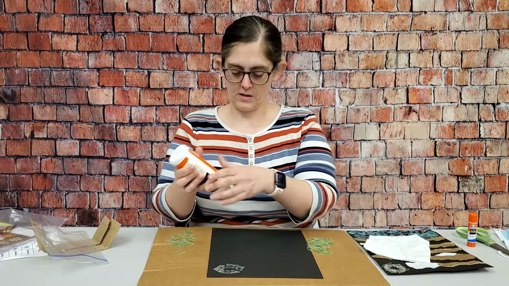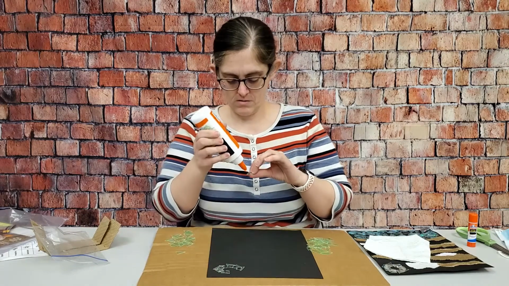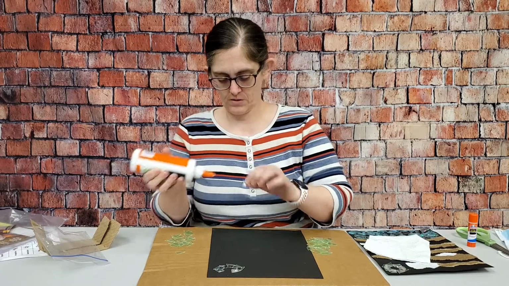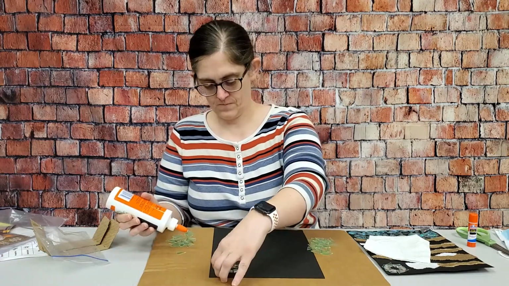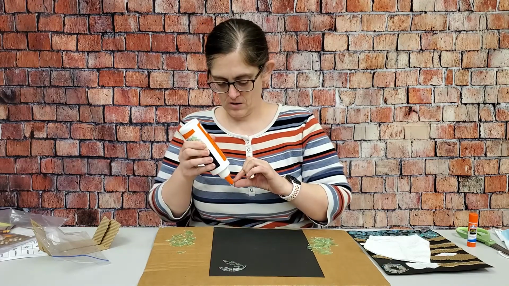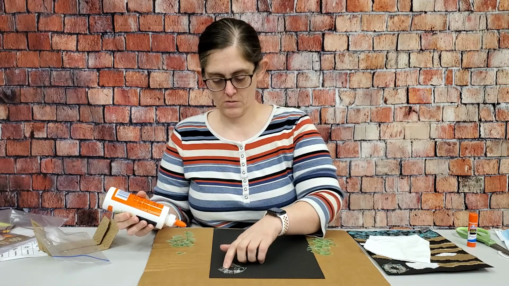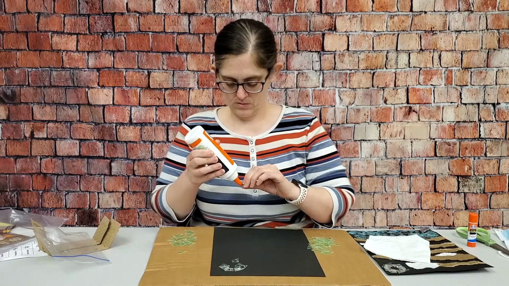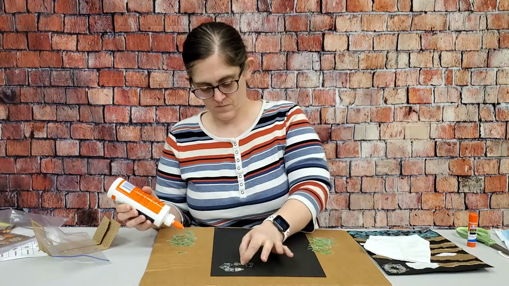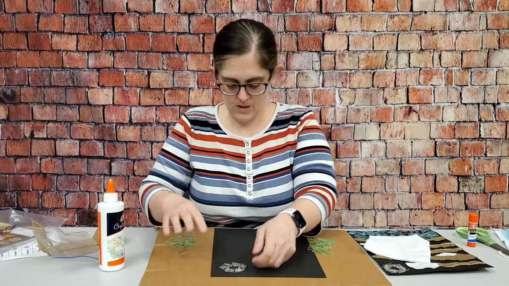The thing about this one is this is clear, so you're going to be able to see the glue through it. But that's okay. Once it dries, you shouldn't be able to see it as much. Now, I'm using tacky glue just because it dries a little bit faster. You can use any kind of glue, probably not glue stick. Glue stick probably would not hold very well. Okay, so there's the sun.